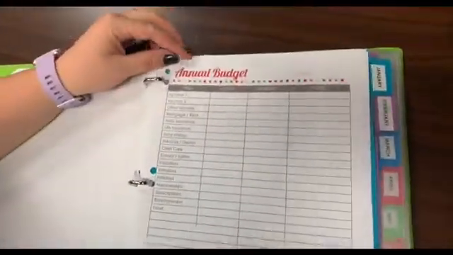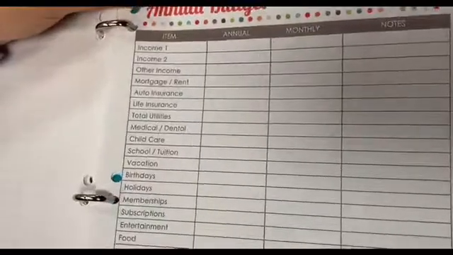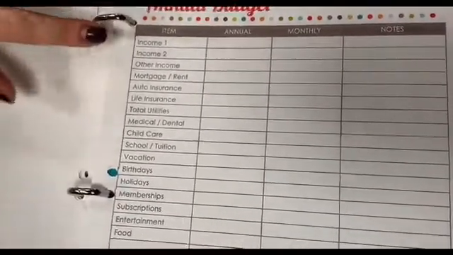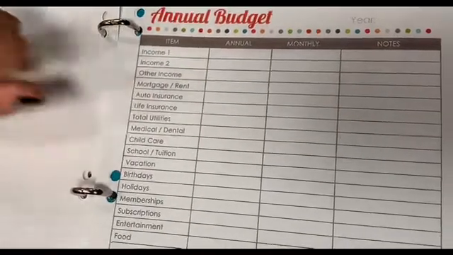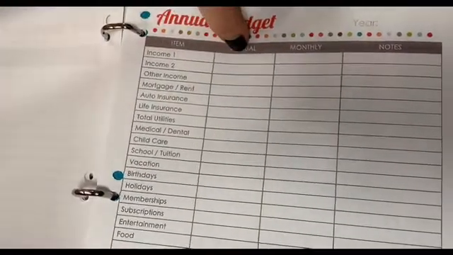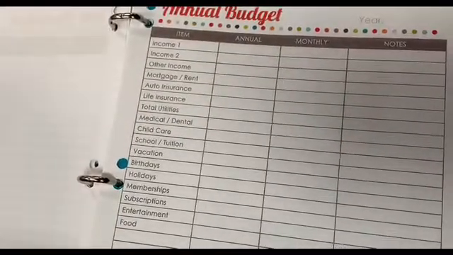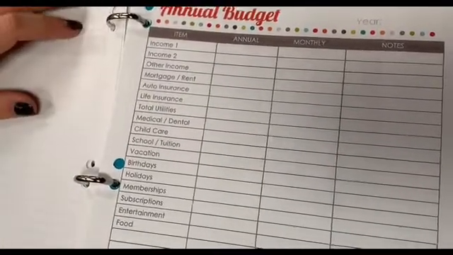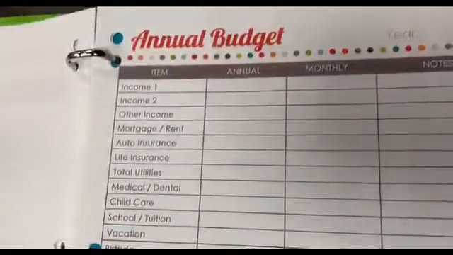Okay, so this is the annual budget. This is for an entire year. What you're going to do is figure out how much income you make, or you and your partner make, each year, and how much that is monthly as well, and then you'll know how much money's coming in. As you can see, these are just examples here. Some of these might not apply to you, and you might want to add some.